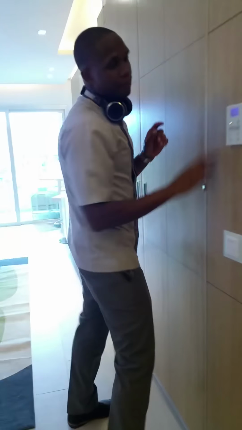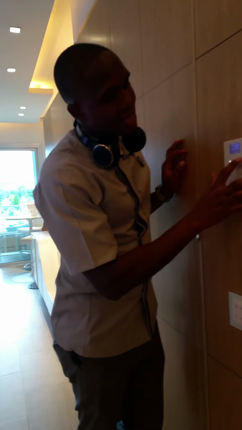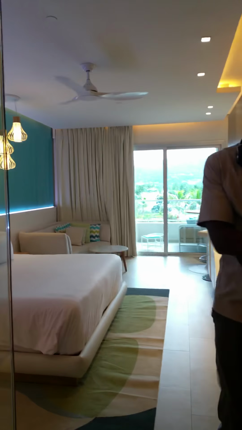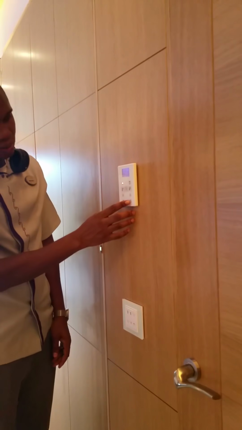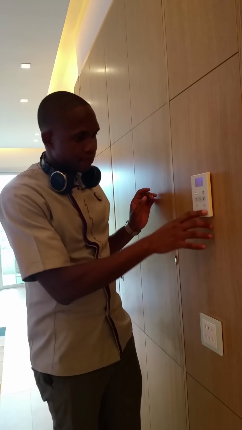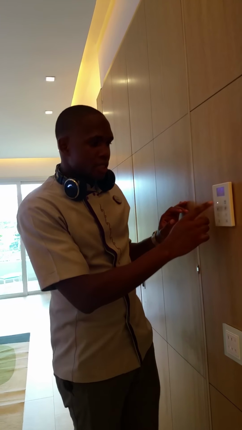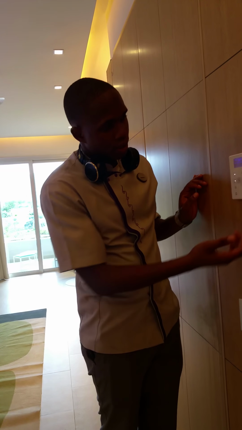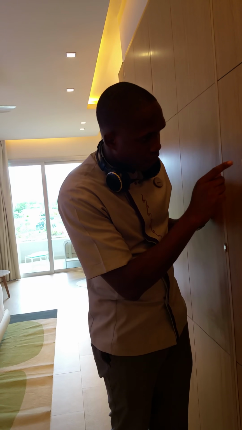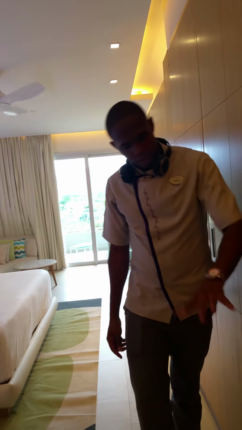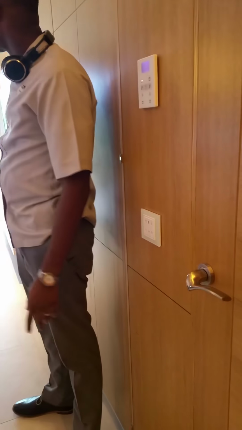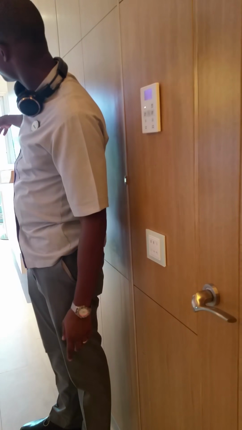This one is your temperature control. It has the fan. Going to turn on the fan. Do not disturb. Once you push this button, a light is going to shine outside, which means do not disturb. Clean your room, same thing. Light is going to shine outside as well. These two buttons adjust the temperature, down or up. And you can change it to Fahrenheit as well. This one is for the lights inside here and the drapes.